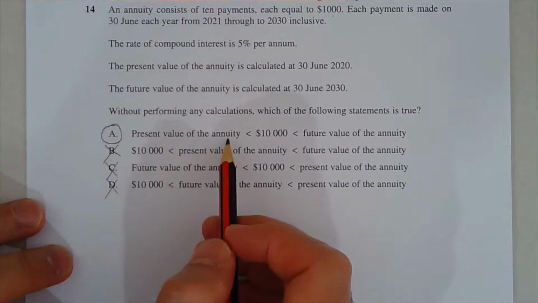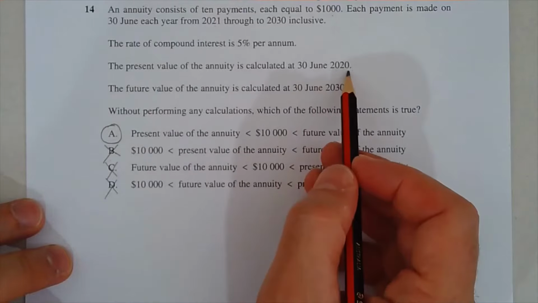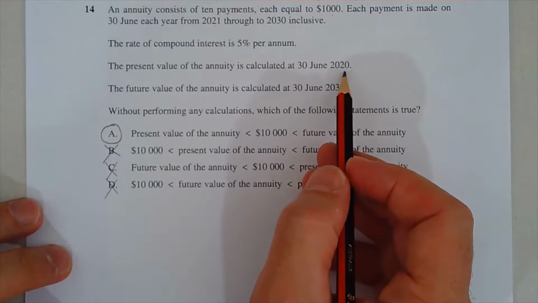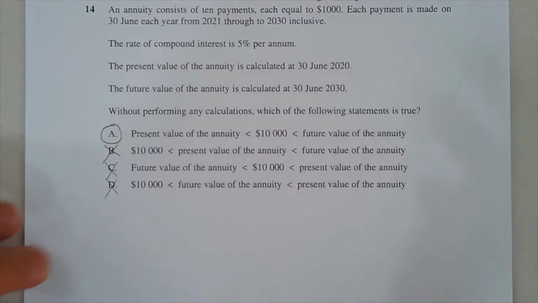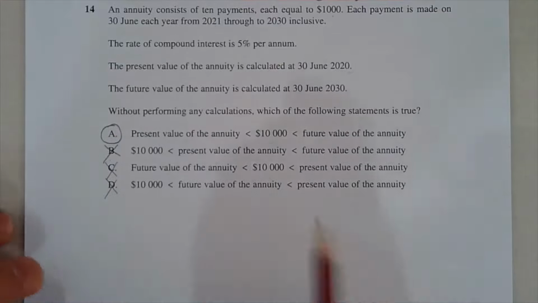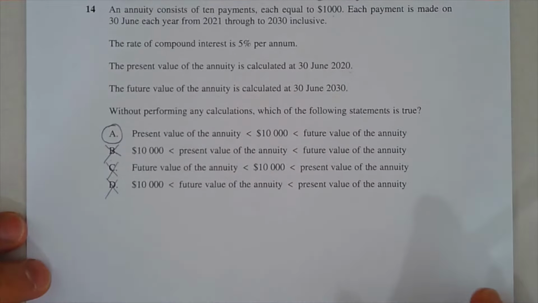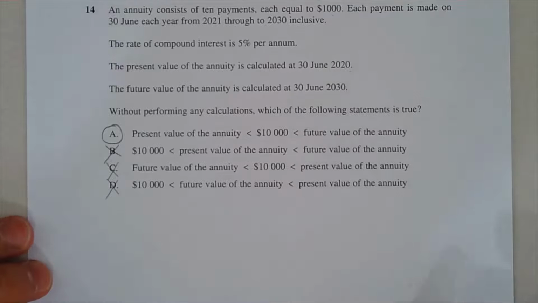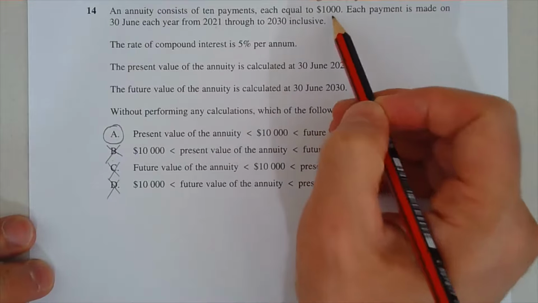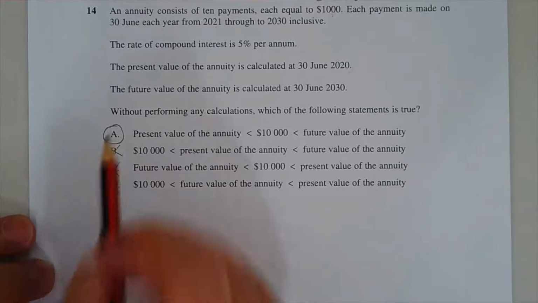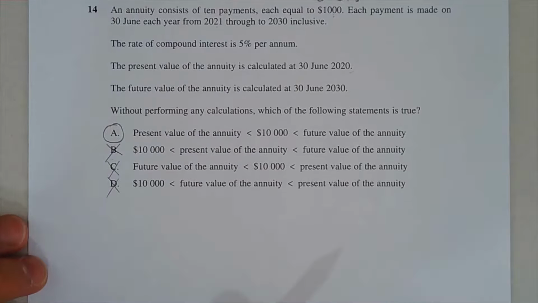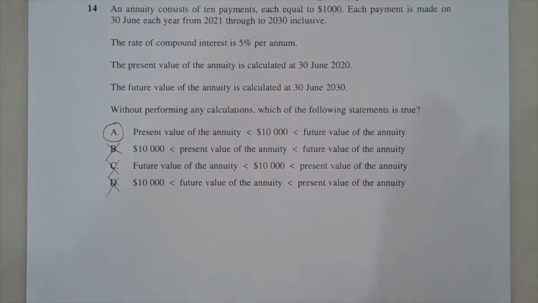Present value of the annuity, 30th of June 2020, there's nothing in there, assuming that no installments or payments had been made. So starting from a zero bank account, the first installment or the first contribution of $1,000 does not occur until the year after. So A would have to be the answer there, and in fact, logically, it is the correct answer.